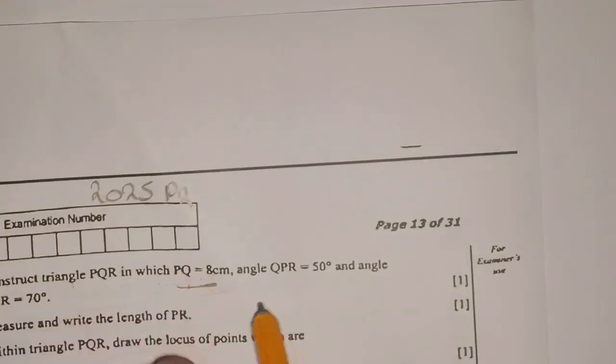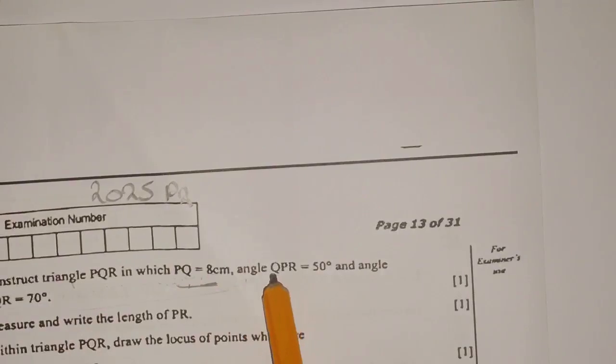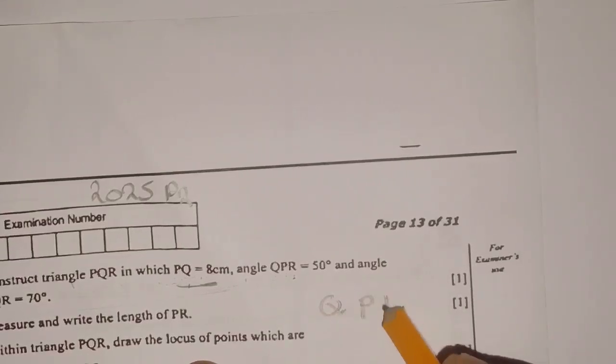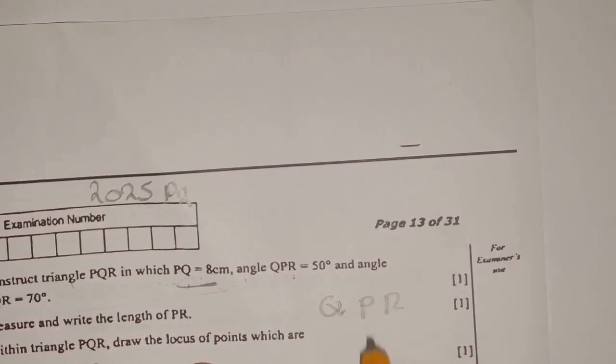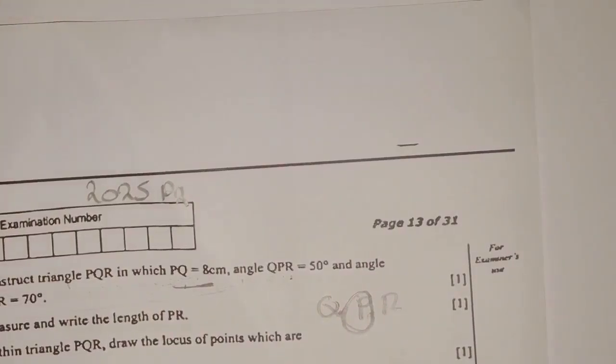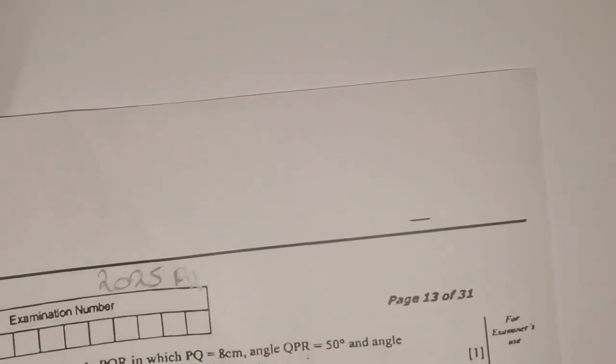The second stage that we need to do is construct angle QPR. When constructing the angle, you need to stand on the letter which is at the center. So we're constructing angle QPR, and we are standing on P because P is the one that is at the center.